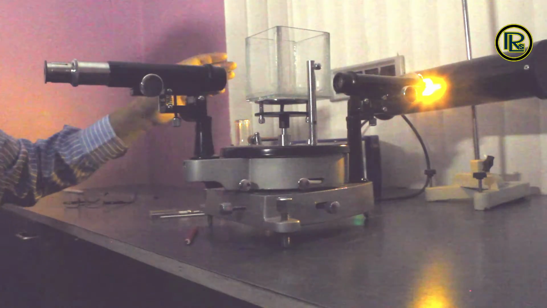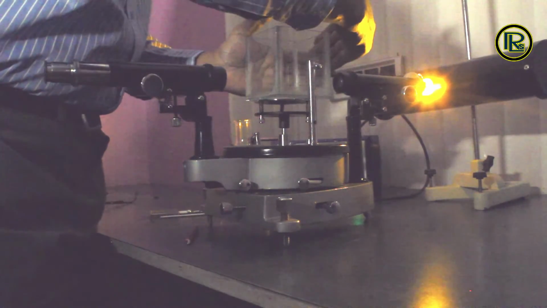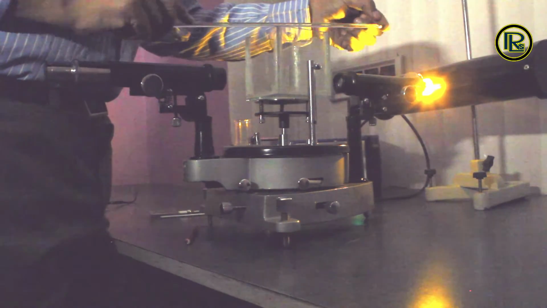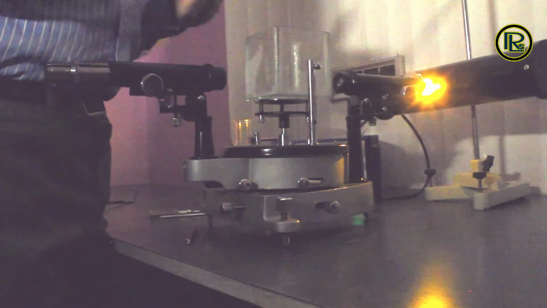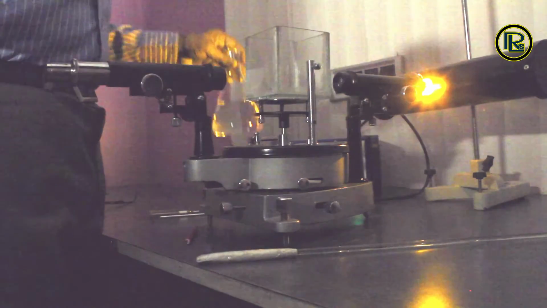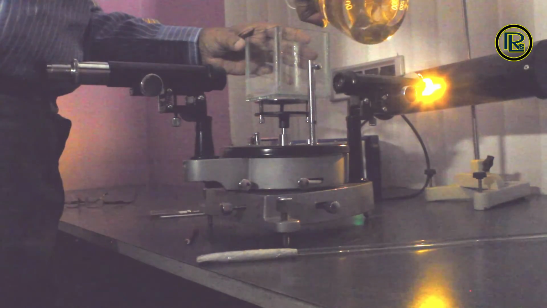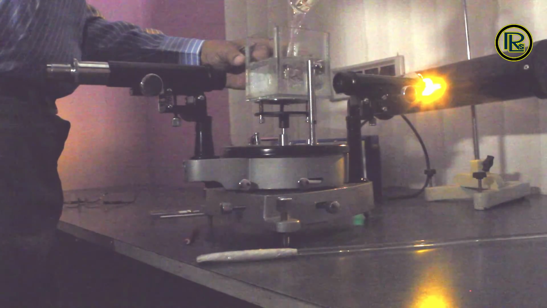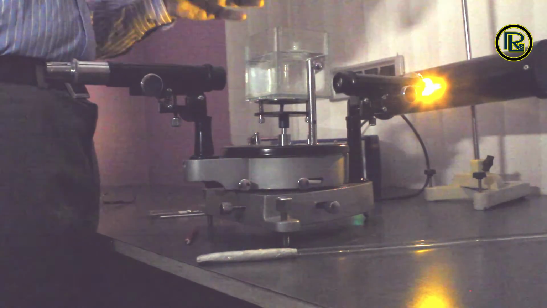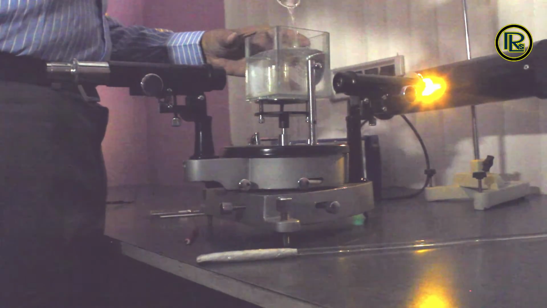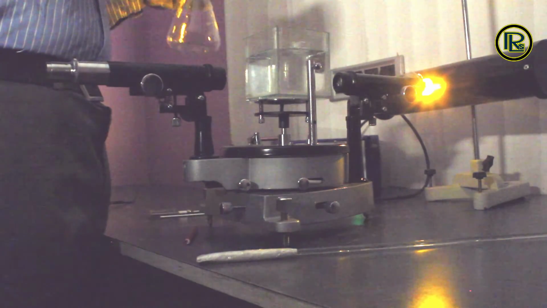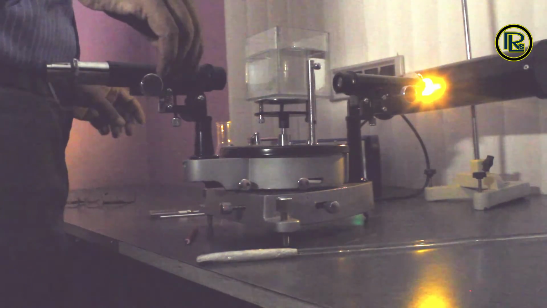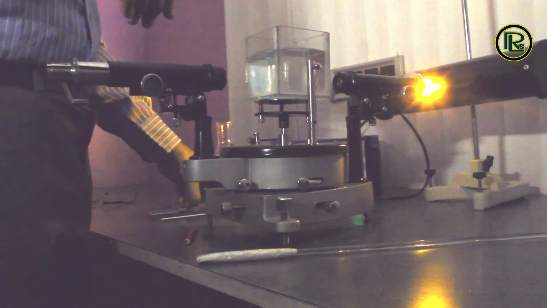Now I have to make sure these surfaces are made perpendicular to this axis. So now this is perpendicular. Now I have to pour the liquid for the experiment, that is the experimental liquid, refractive index of which is to be determined with the help of this Wollaston's air film method.